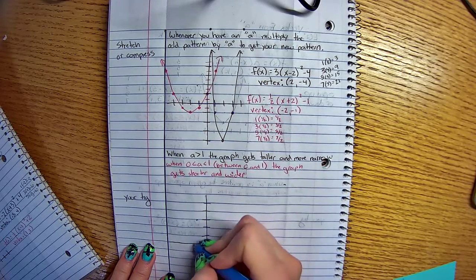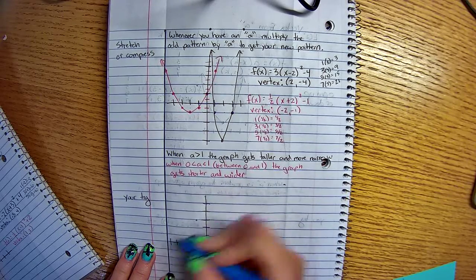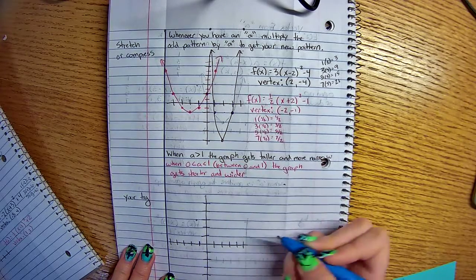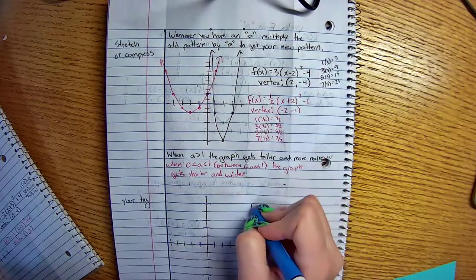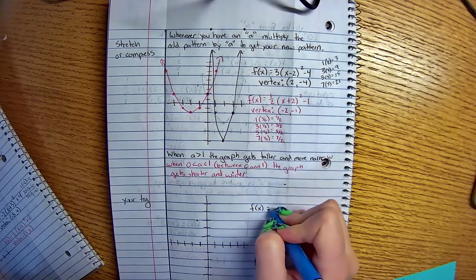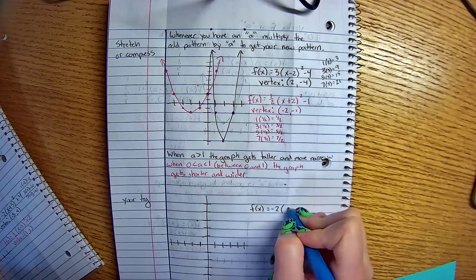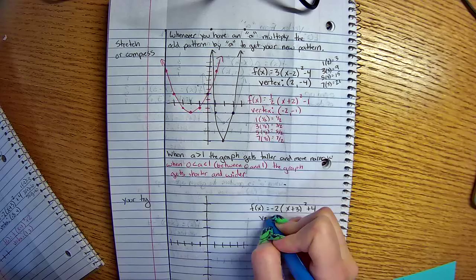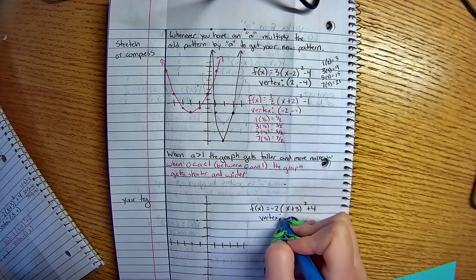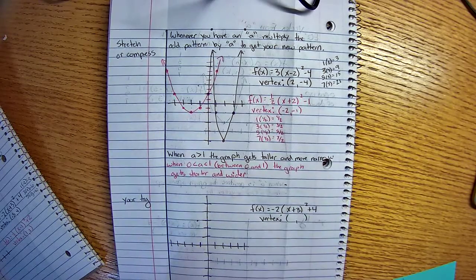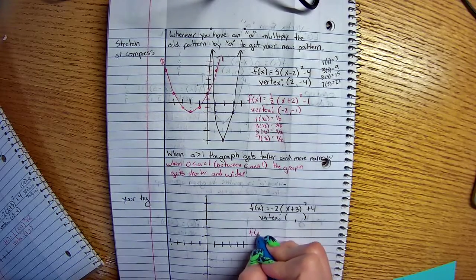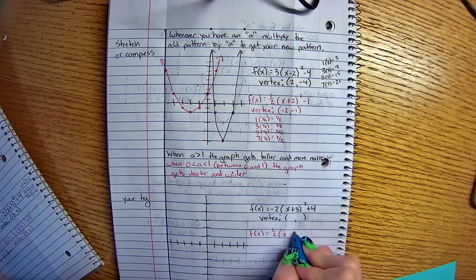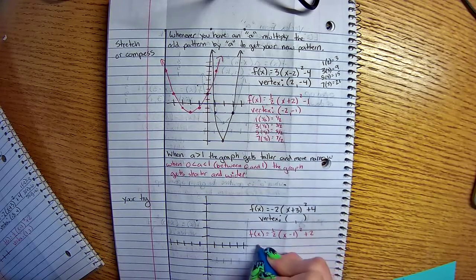You want 5 marks? 1, 2, 3, 4, 5. Okay, so your 2 graphs are going to be f of x equals -2 times (x plus 3) squared plus 4. And your other one is going to be f of x equals 1/2 times (x minus 1) squared plus 2.